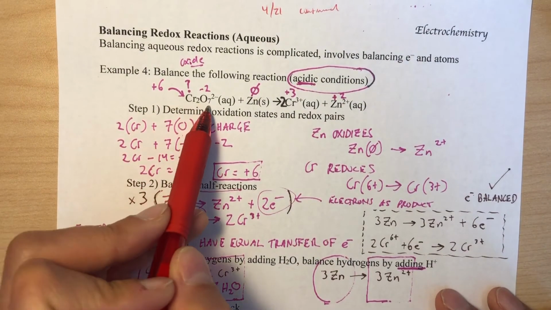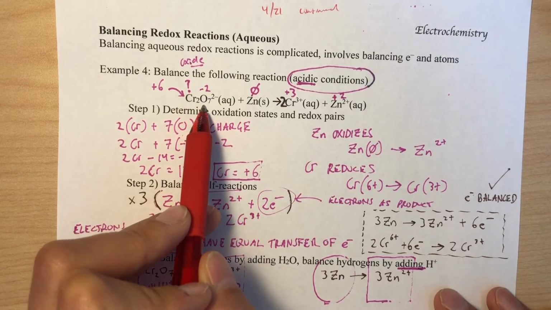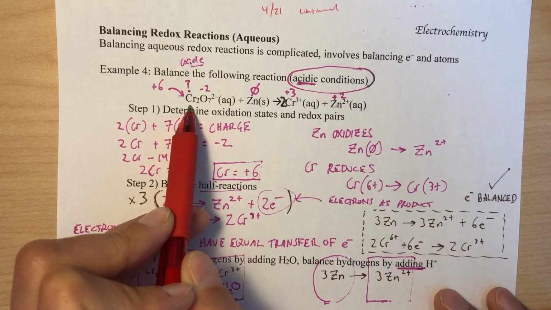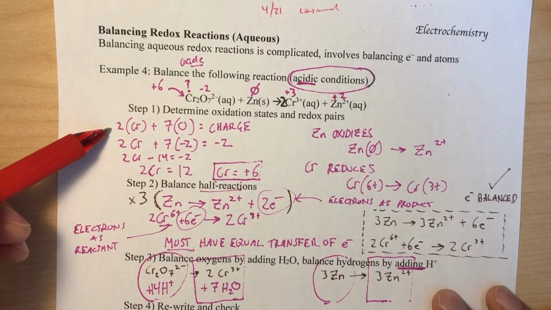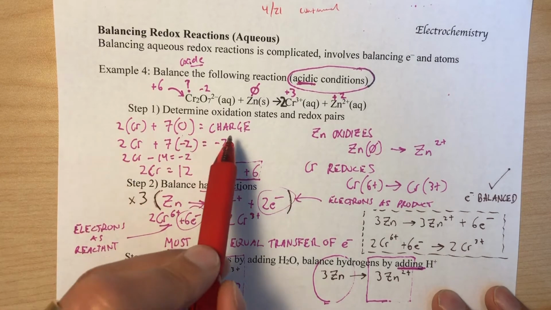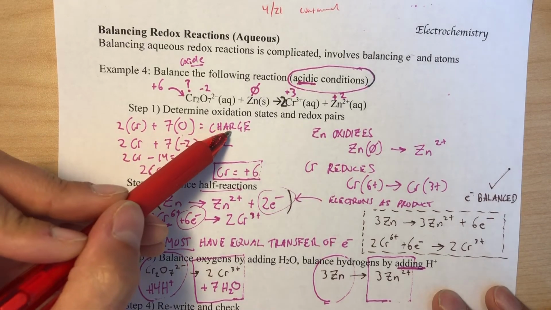Here we have chromate. If we have a -2 for our oxidation state for oxygen, what is going to be the oxidation state for chromium? We can use the same equation that we've used previously, where we set all of our atoms added together equaling our charge. So we have 2 chromiums plus 7 oxygens is going to equal our charge.